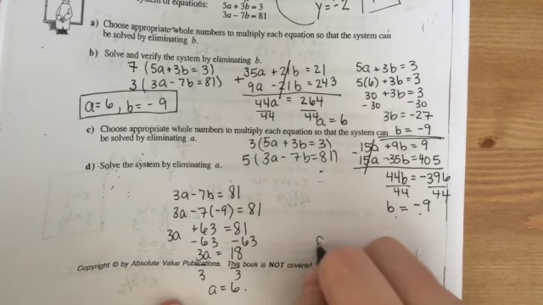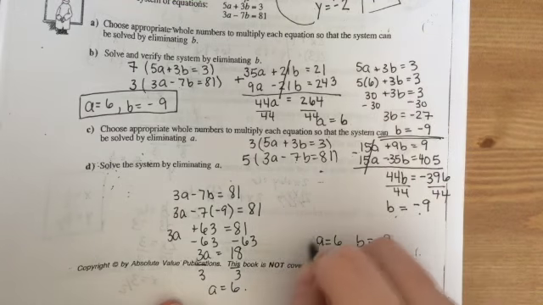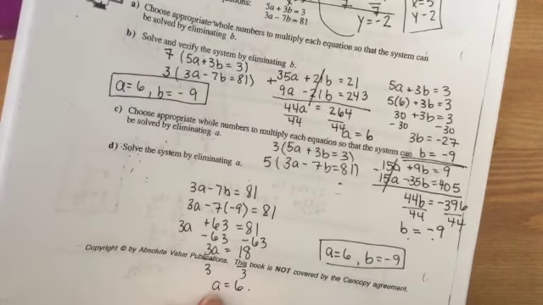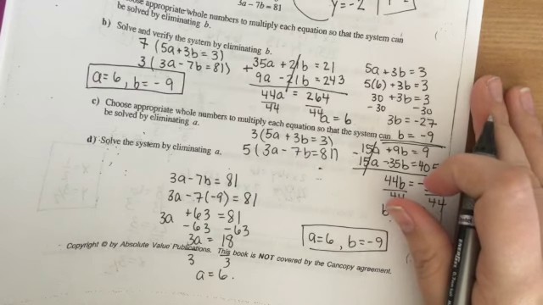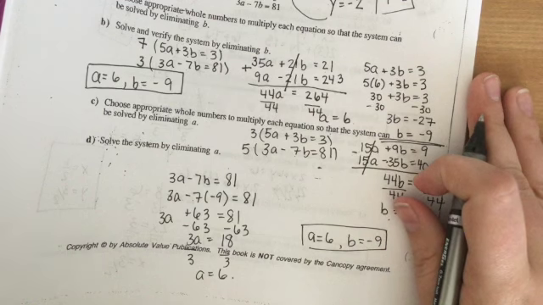And so I can see same solution as I had up above, a equals 6, b equals negative 9, and I can go ahead and verify that if I wanted to be 100% sure. I could even check on my calculator if I wanted to by converting these to x and y and graphing the y equals and finding the intersection.